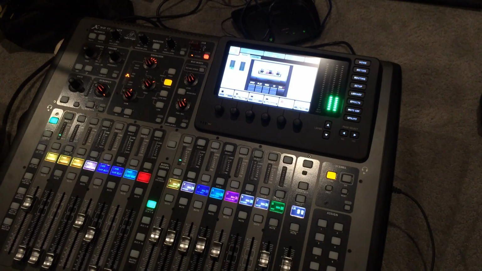One of the benefits of this board is that it is connected to a Wi-Fi router, and so you can actually access this board through Wi-Fi. Whether that be through an iPhone or an iPad, there are apps for both of those, or a laptop computer, and you can actually access the monitor sends and different parameters of the board with those devices. One of the benefits of that is that musicians will now be able to somewhat control their own monitor mixes, freeing up the sound person a little bit to focus on other things.